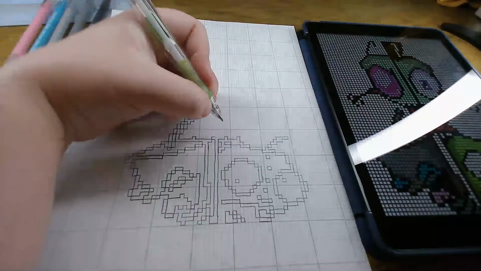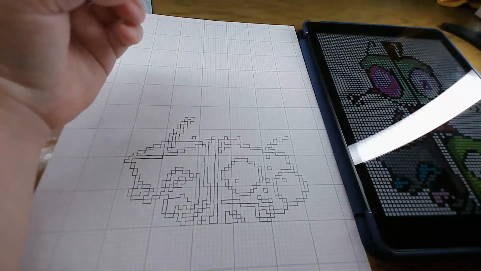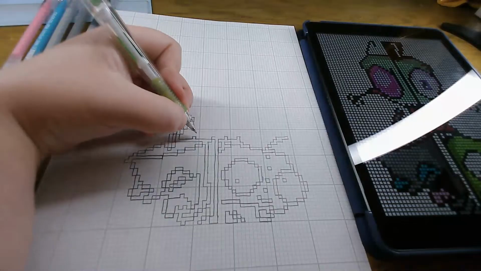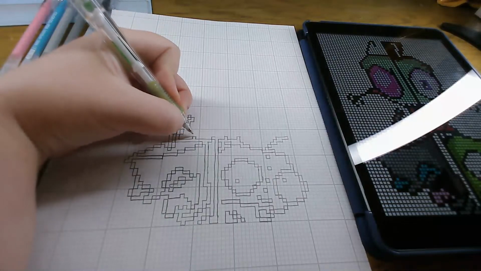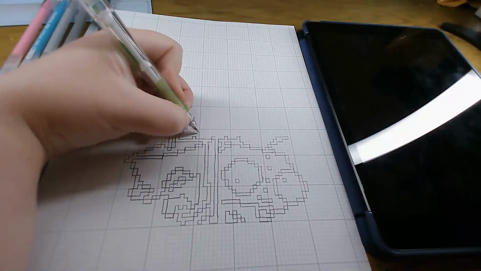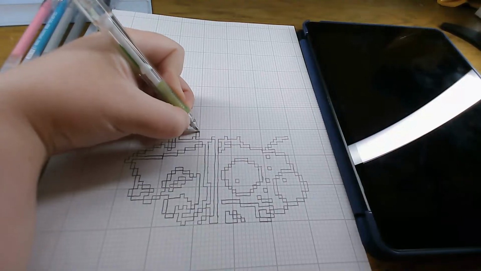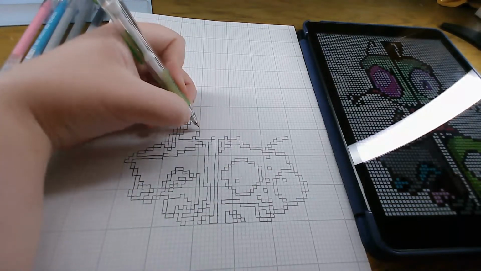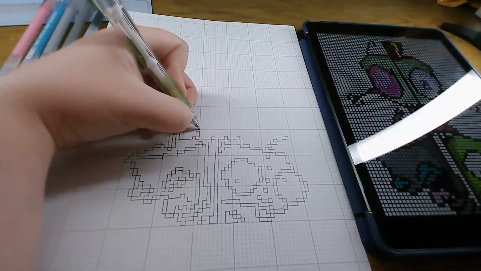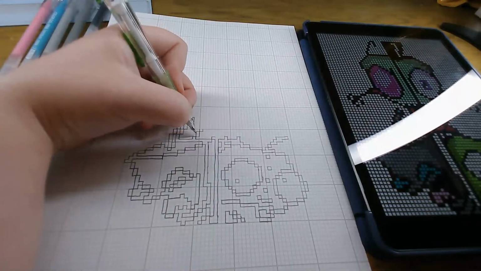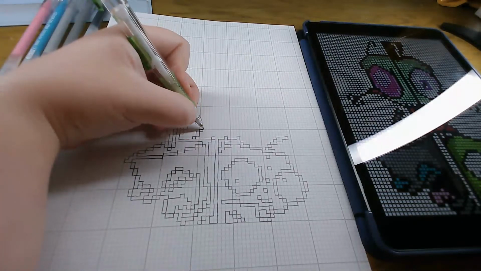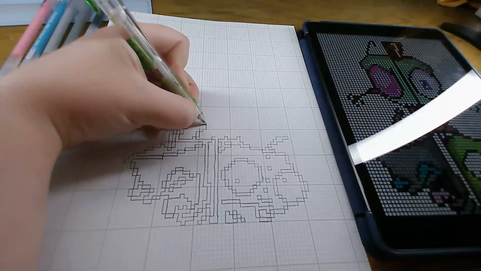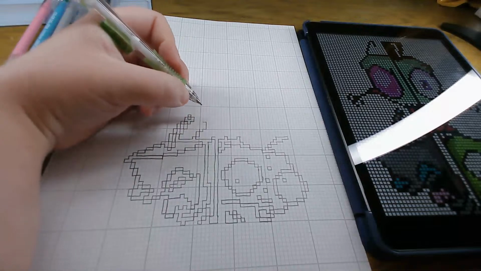So for Zim, we're going to start on his alien side. So right here on this top little spot, we're going to start working our way up to make Zim. We go up 1, and we'll go up 2, 1, 2, 3, and over.